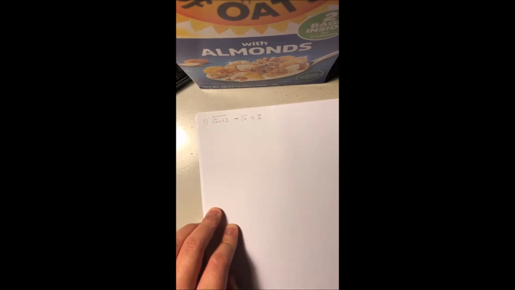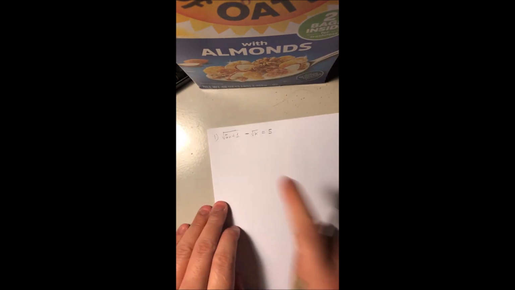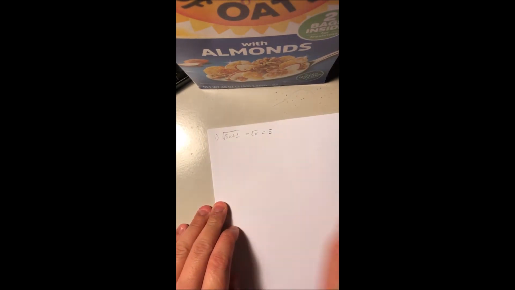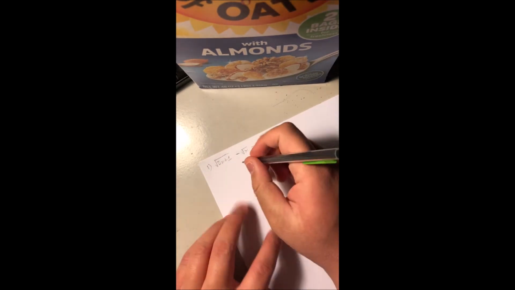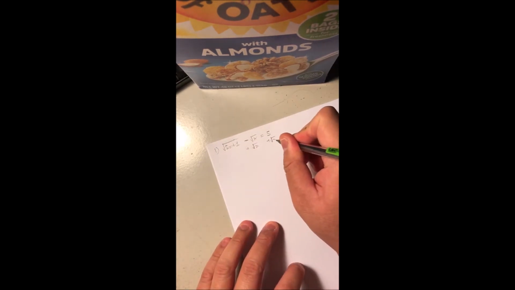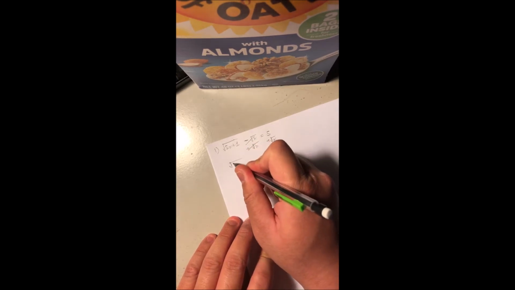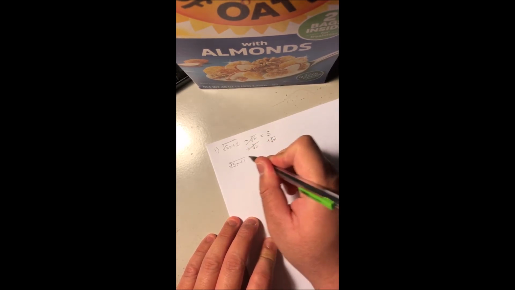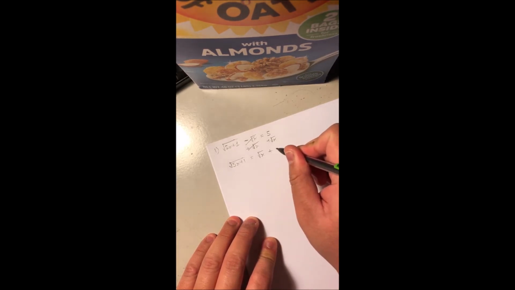Well, in this problem, we have square root of 5x plus 1 minus square root of x equal to 5. So the first thing I'm going to do is bring the square root of x to the right hand side. And then eventually I'm going to get rid of both of the square roots. So I'm going to do that by adding square root of x to both sides. On the left hand side, I'm going to be left with square root of 5x plus 1 equal to positive square root of x plus 5.